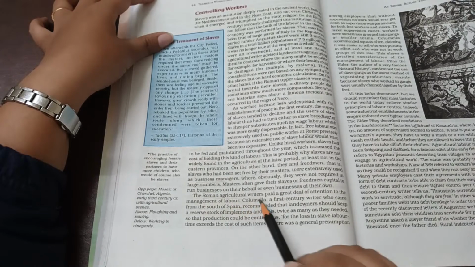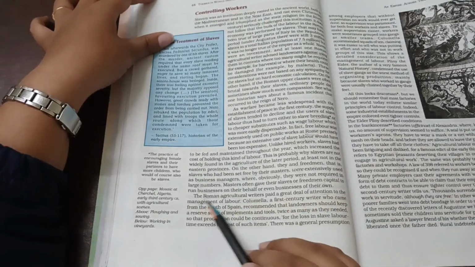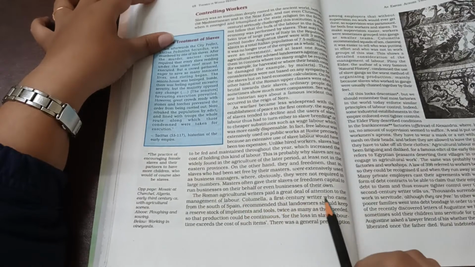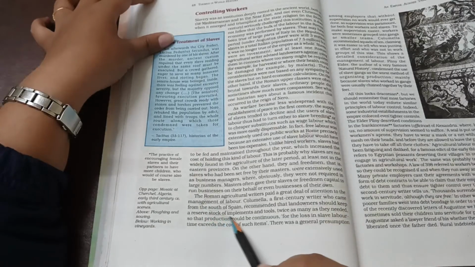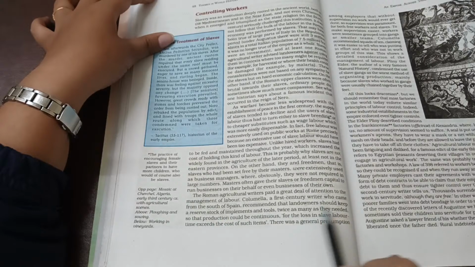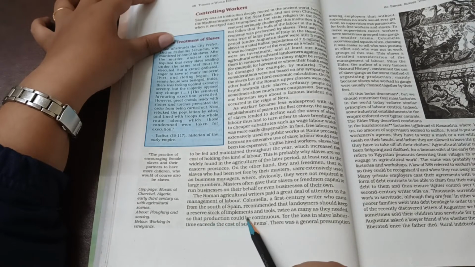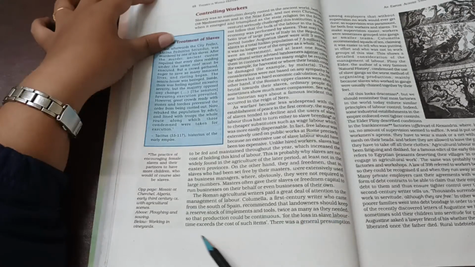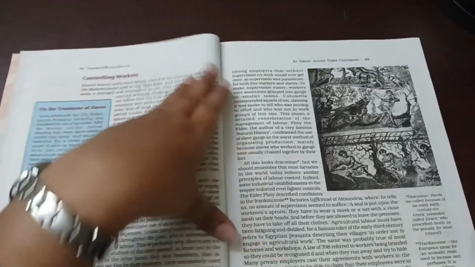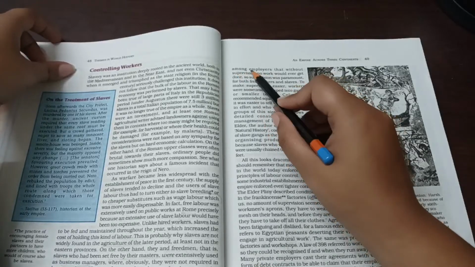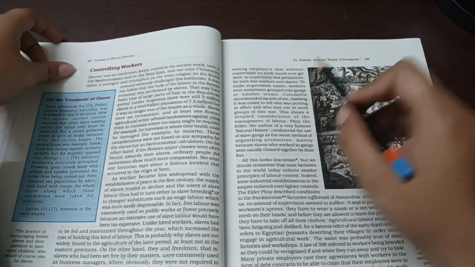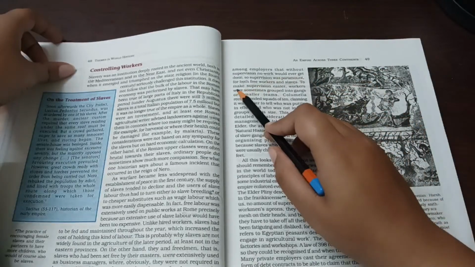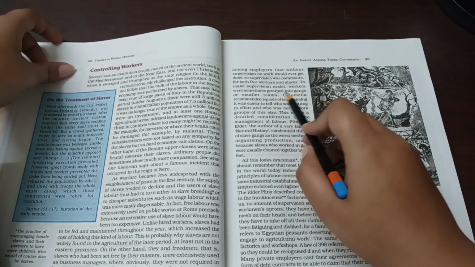The Roman agricultural writers paid a great deal of attention to the management of labor. Columella, a 1st century writer who came from south of Spain, recommended that landowners should keep a reserve stock of implements and tools, twice as many as they needed, so that production could be continuous, for the loss in slave labor time exceeds the cost of such items. There was a general presumption among employers that without supervision no work would ever get done. So supervision was paramount. For both free workers and slaves, to make supervision easier, workers were sometimes grouped into gangs or smaller teams.